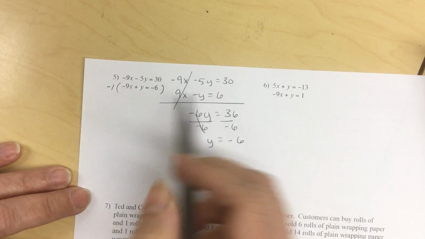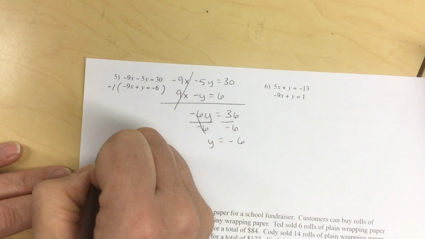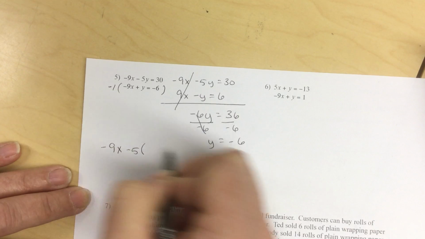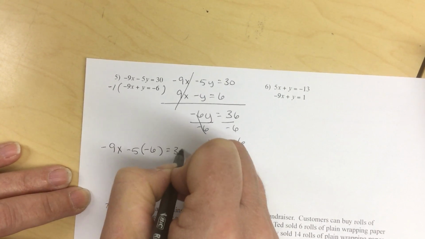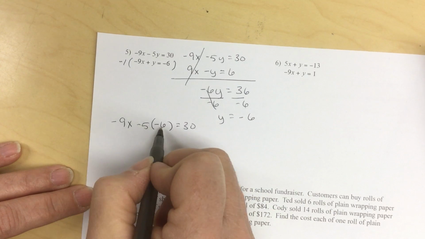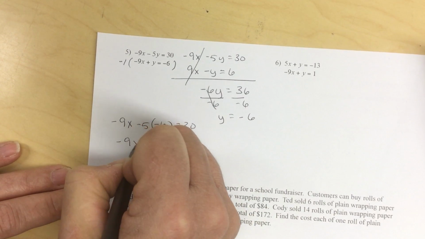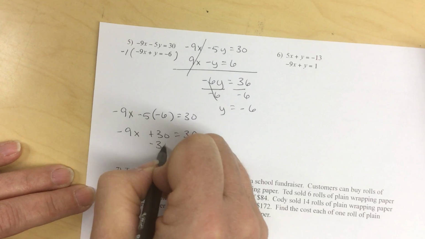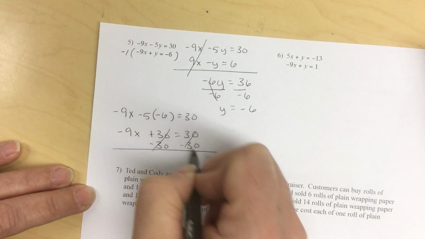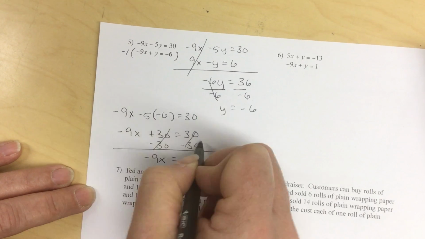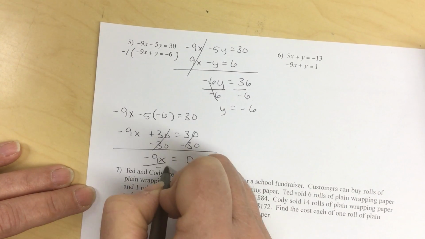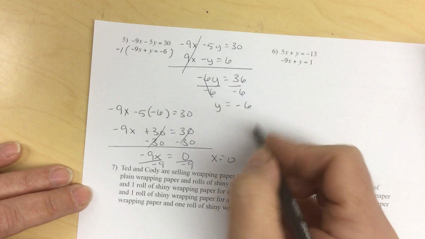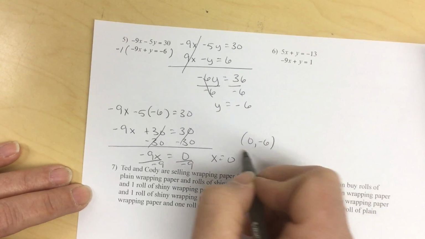Take that y value and plug it into one of these. If I use the top one, and either one would work, it doesn't matter: negative 9x minus 5 times y, which is negative 6, equals positive 30. So negative 5 times negative 6 is positive 30. So negative 9x plus 30 equals 30. We'll subtract 30 from both sides, and we're going to get 0 on that. So we get negative 9x on this side, but that equals 0. That's okay. That's not infinite solutions or no solution. 0 divided by negative 9 is 0, so we get x equals 0. So this ordered pair is (0, -6).